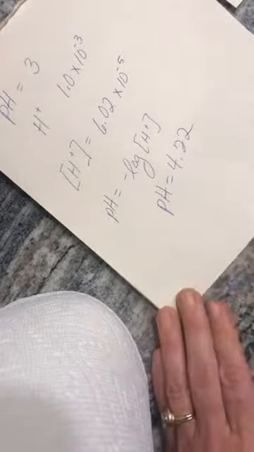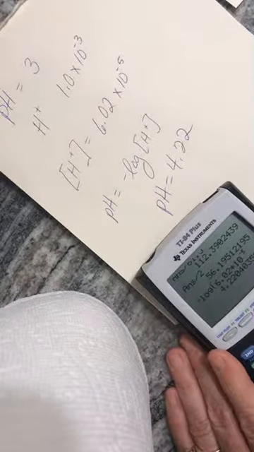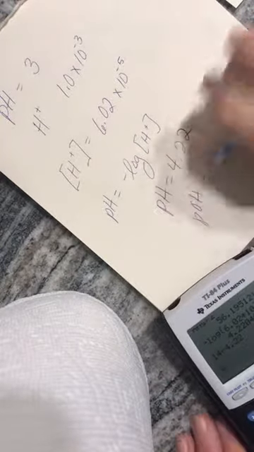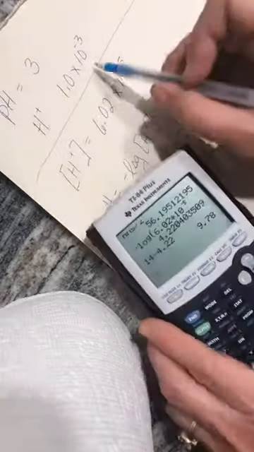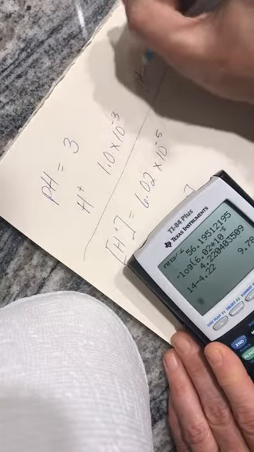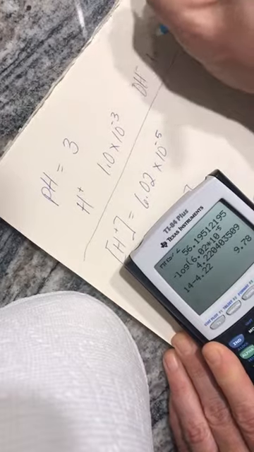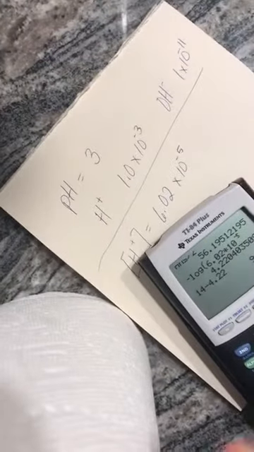All right, we can also find the pOH from this. So if my pH is 4.22, then that tells me that 14 minus 4.22 is equal to 9.78. So my pOH has to be 9.78. If I go up to this problem that I did first, if this was my H plus, then I know my OH minus has to be 1 times 10 to the negative 11, because these two exponents have to add up to negative 14.